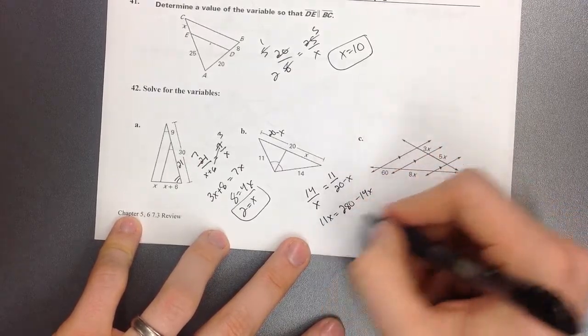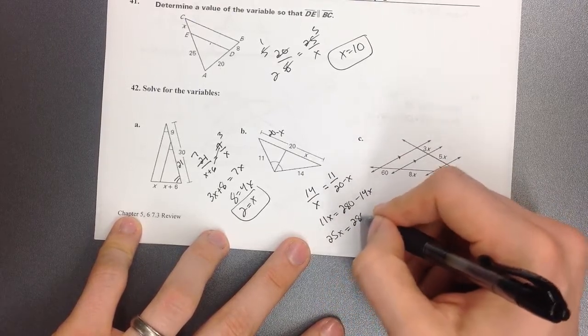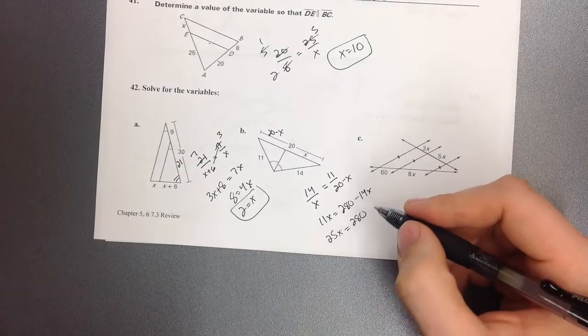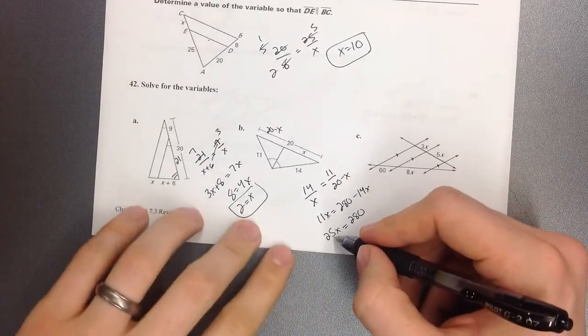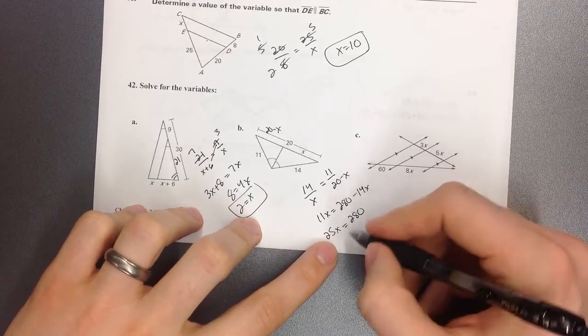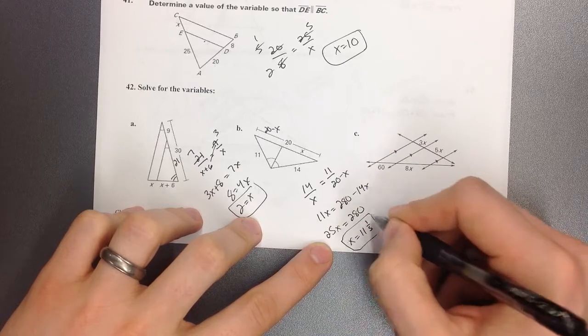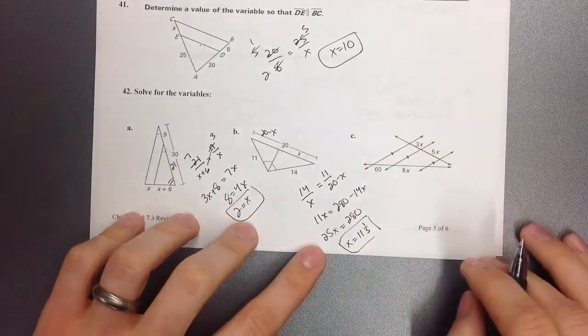Pull that to the other side, and I'll get, this is straight from a quiz, isn't it? It looks like a quiz problem. So 25x is 280, 25 times 10 would be 250, so it's going to be 11, and we'll have 1/5 left over. So x is equal to 11 and a fifth. You can go 11.2 if you want to. Not a bad answer there.